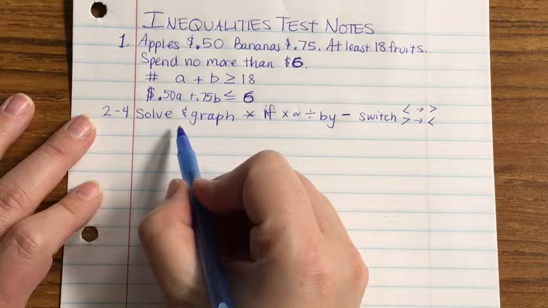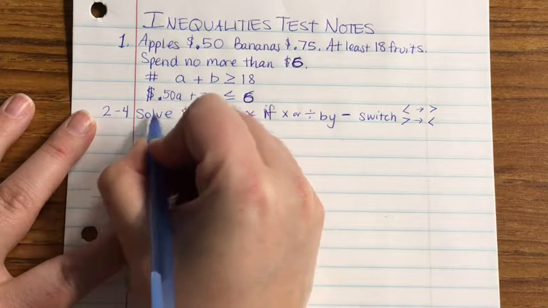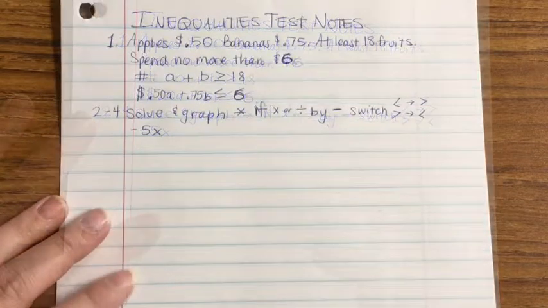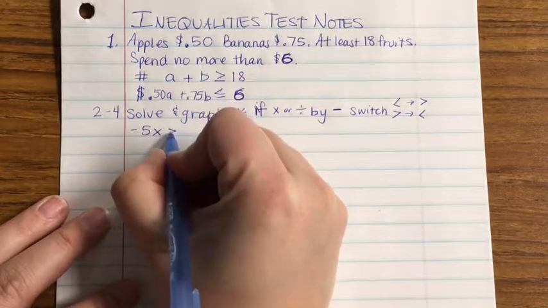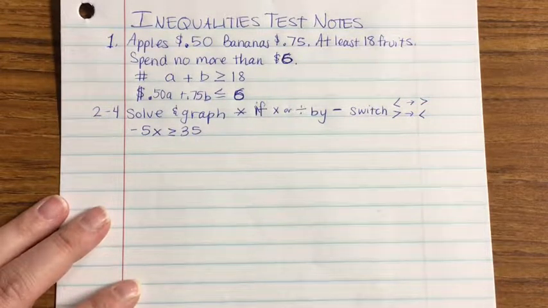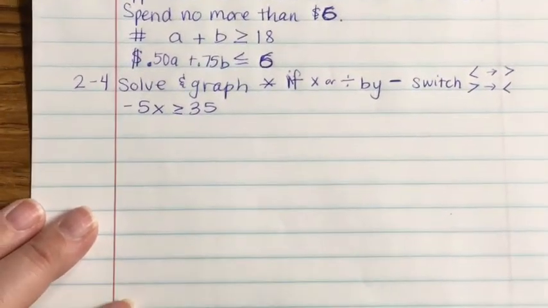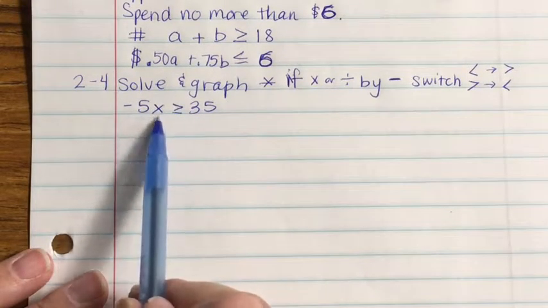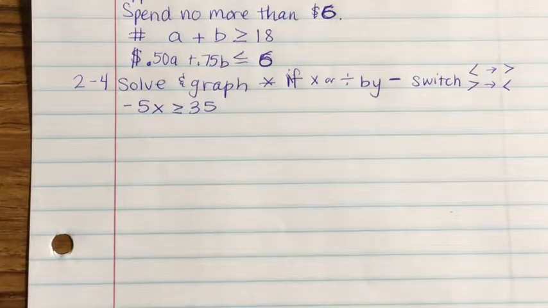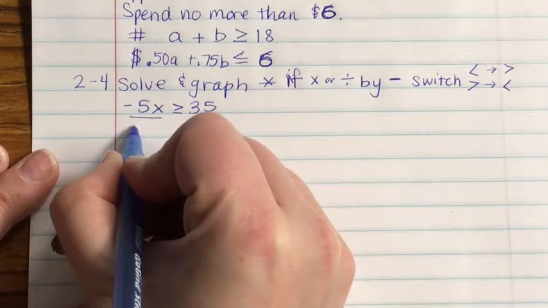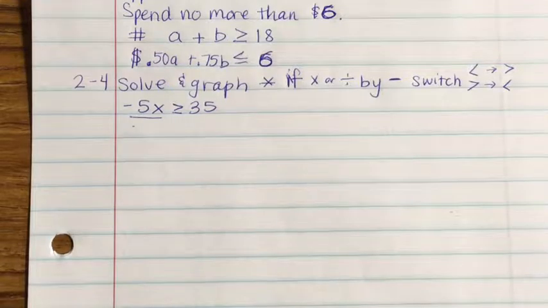Okay, so here's an example. If we had negative 5x greater than or equal to 35. How are we going to get this x alone? It says negative 5x. What does that mean? What's happening between the negative 5 and the x? It's multiplication. Very good. So we would need to divide. And what are we really dividing by? We're dividing by this negative right here.